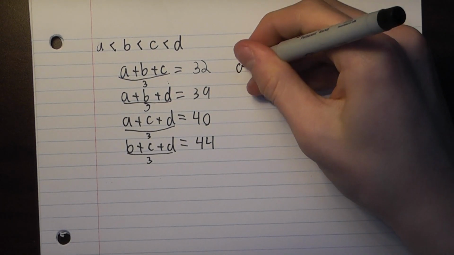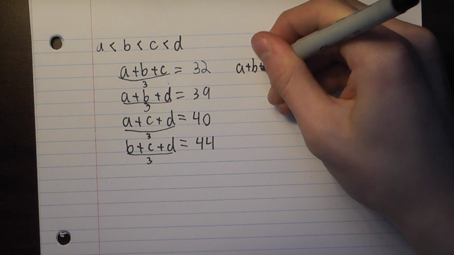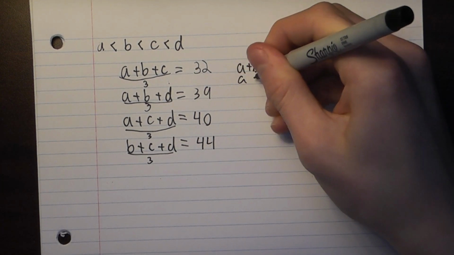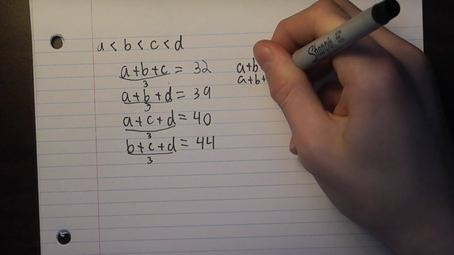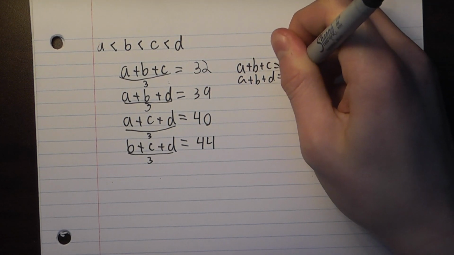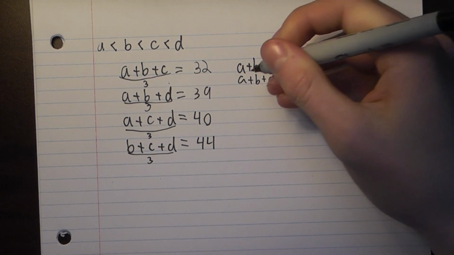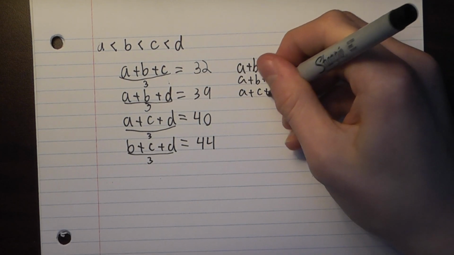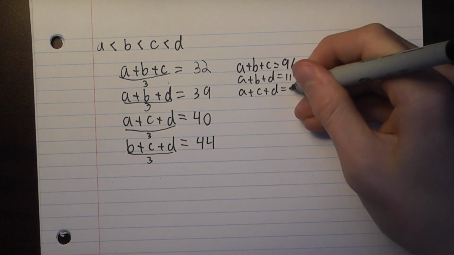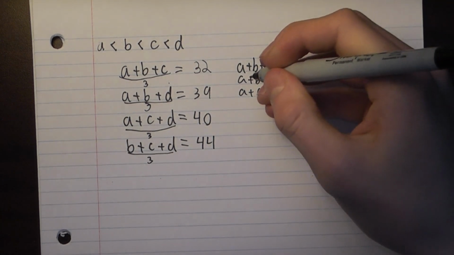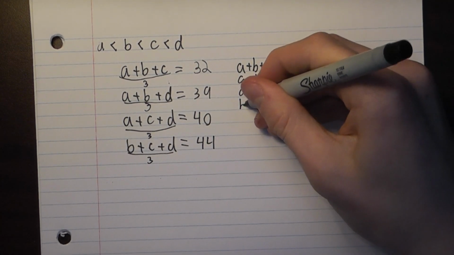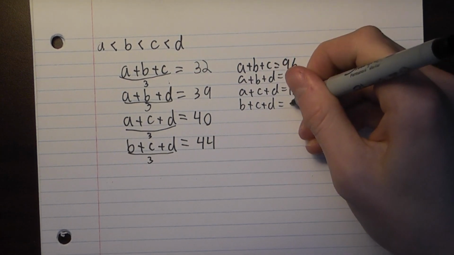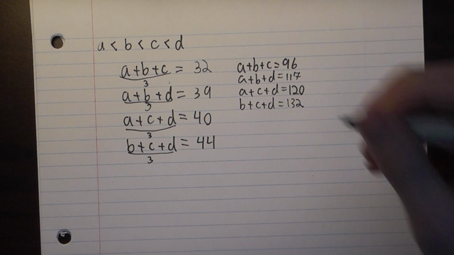So this will give us A plus B plus C equals 96. A plus B plus D equals 117, which is 39 times 3. A plus C plus D equals 120, 40 times 3. And B plus C plus D will give us 3 times 44, which is 132.